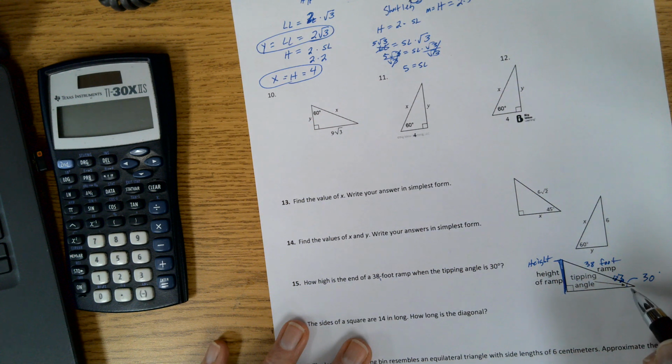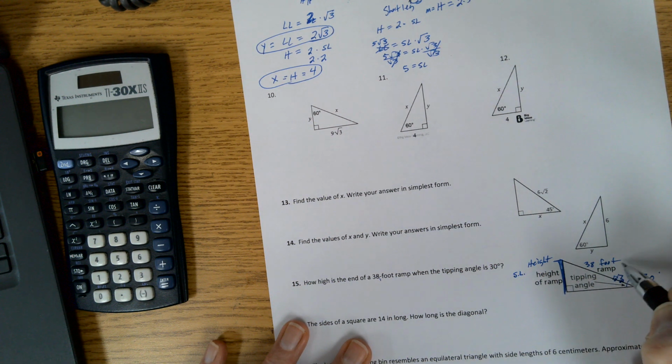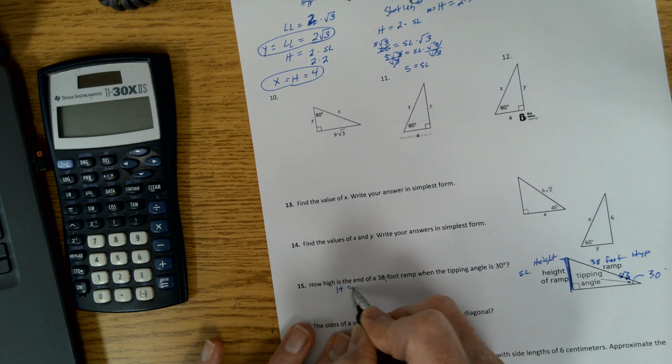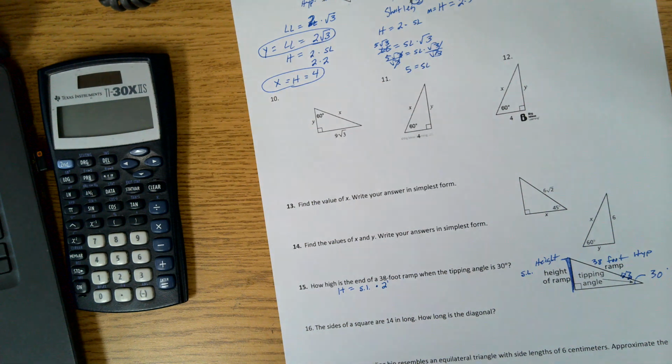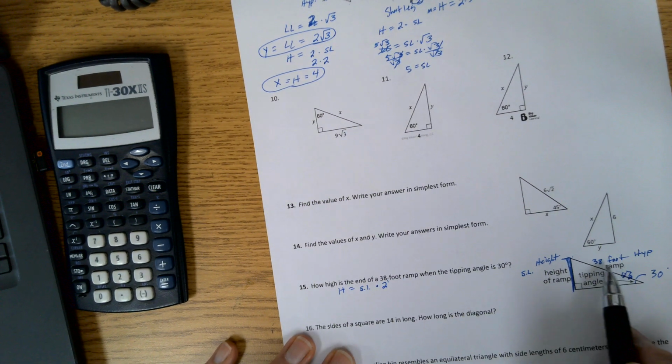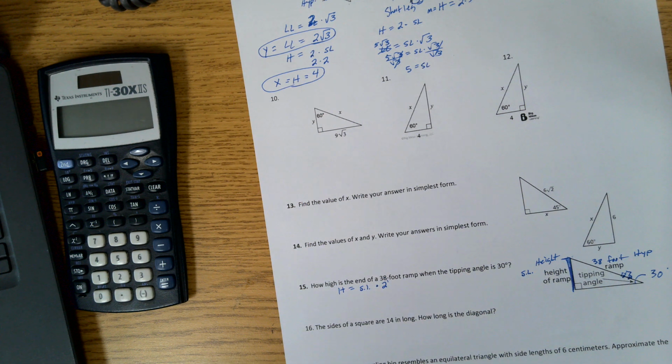So when you're doing this one, this is your short leg, this is your hypotenuse, and my equation is the hypotenuse equals the short leg times 2. So think about what that is. Fill in, we know how long the hypotenuse is, 38. Fill it in. Solve for the short leg. What is that length? Okay, there you go. Good luck, you guys.